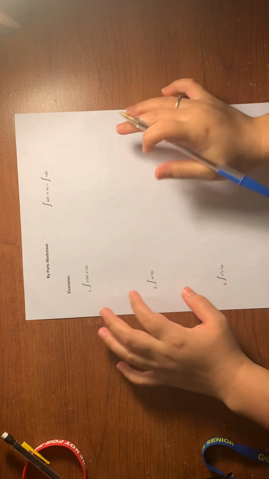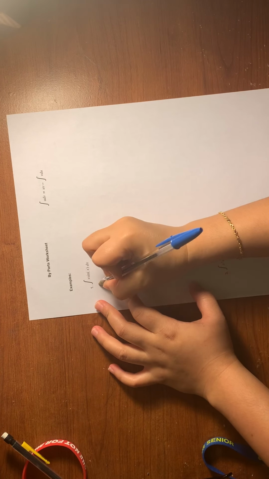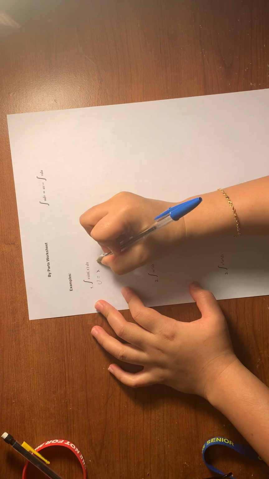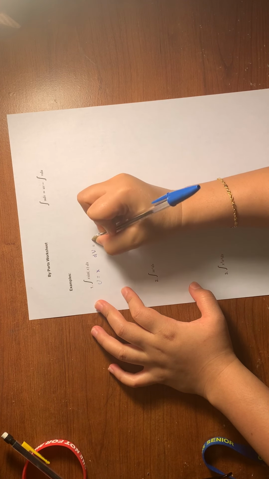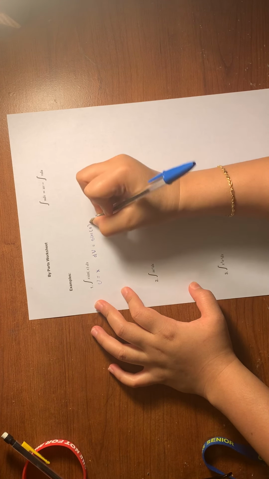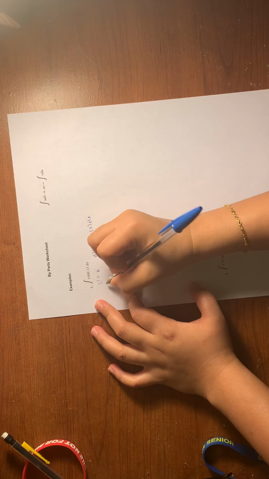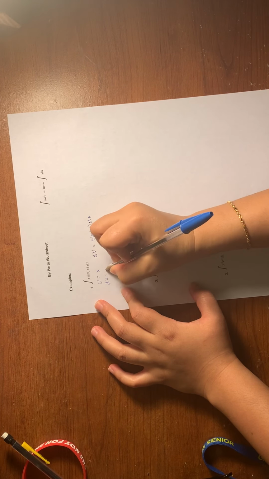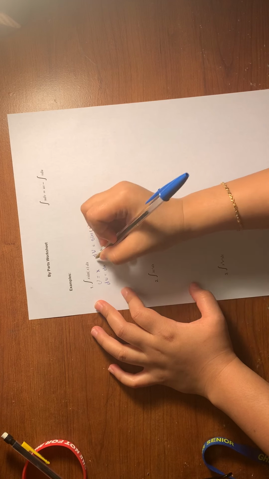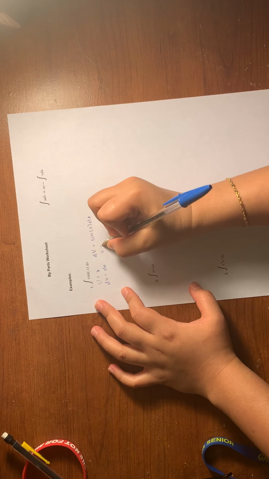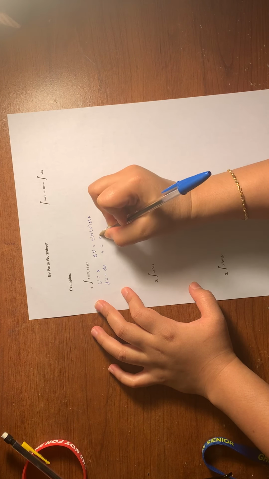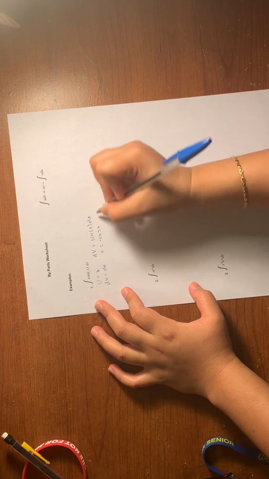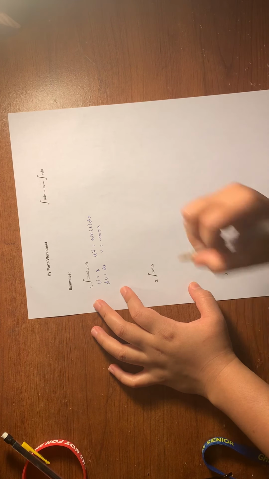Okay, let's start off with number 1. We would make u equal to x and dv equal to sine of x dx. You take the derivative of u and you get du is equal to dx, and you take the integral of dv, so you get v is equal to negative cosine x, and then there's no plus c.